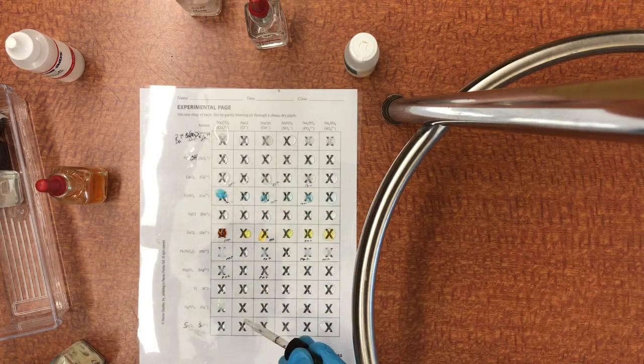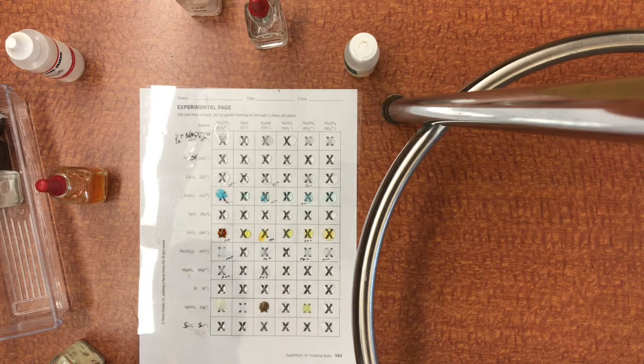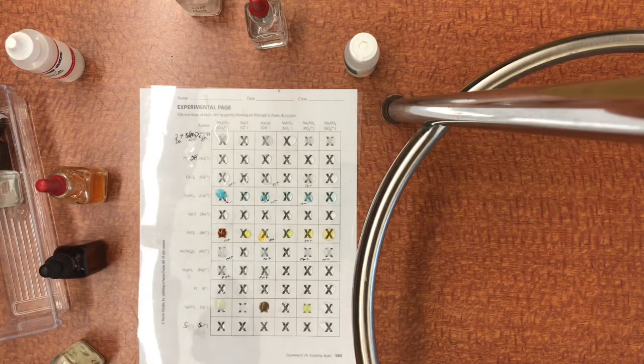And so there's a very strong reaction with the carbonate. Strong reaction with the chloride. It's the only one that has a strong reaction with the chloride. Strong reaction with the hydroxide. No reaction with nitrate. Strong reaction with the phosphate. And looks like no reaction with sulfate. So this is the silver's reaction. We can even see there's some interesting colors coming.